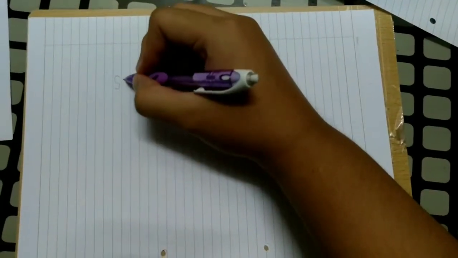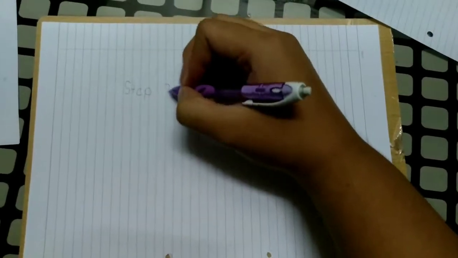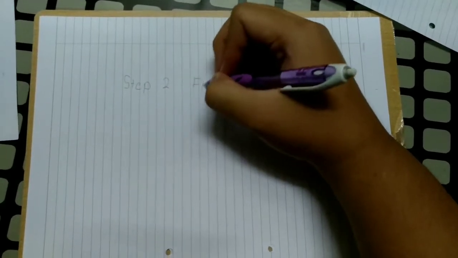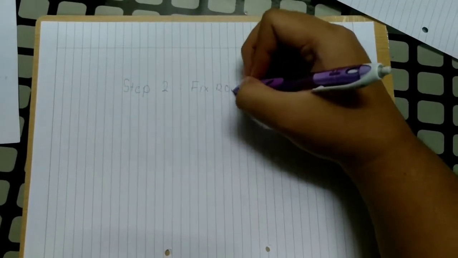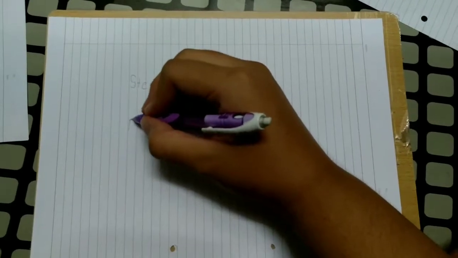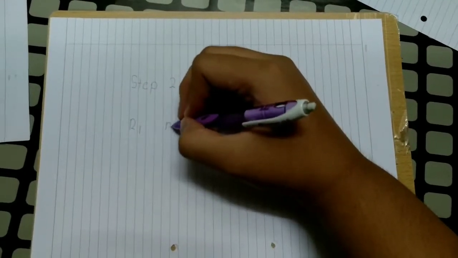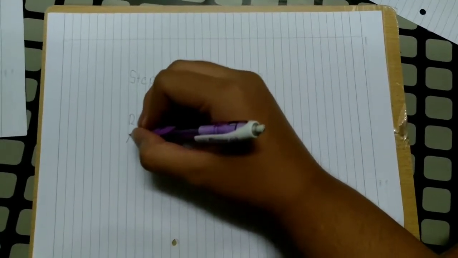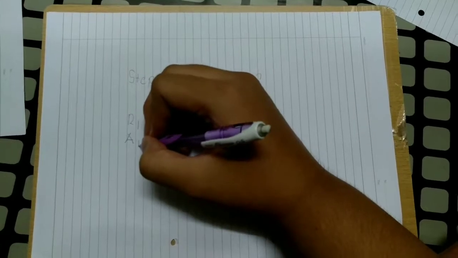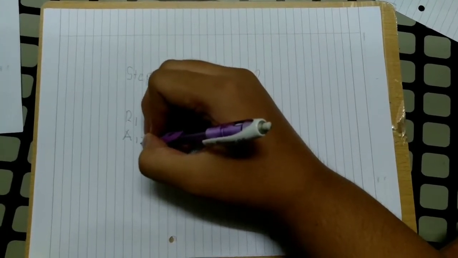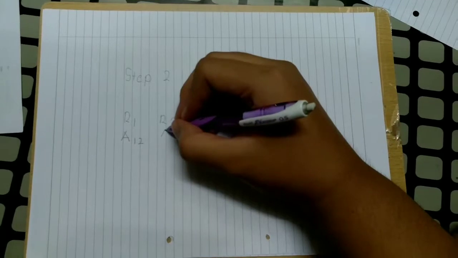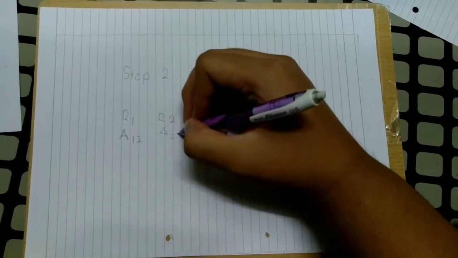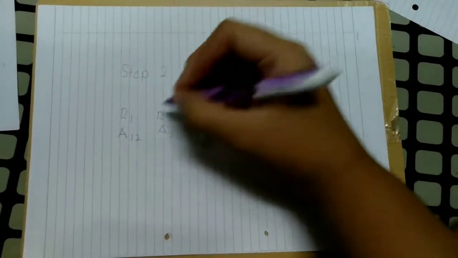So step 2 is to fix row 2, which goes the same. We're not going to change row 2, we're going to change row 1 and row 3. This time we're going to put row 1, row 2, and the elements are also going to change, which now is going to be the row 1 element at column 2, and the row 2 element at column 2 also.